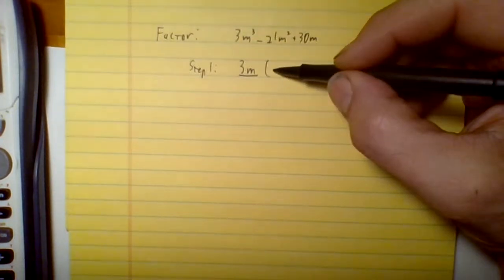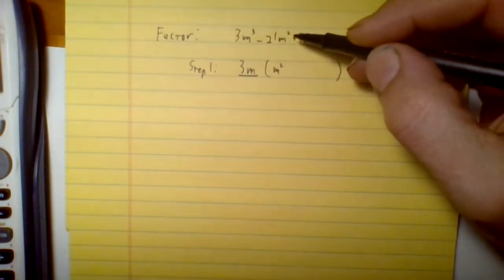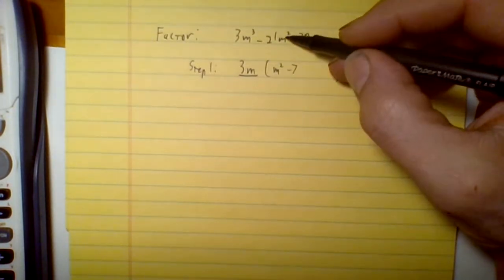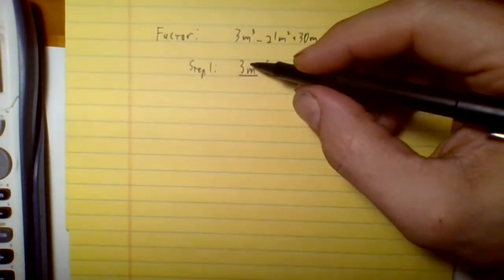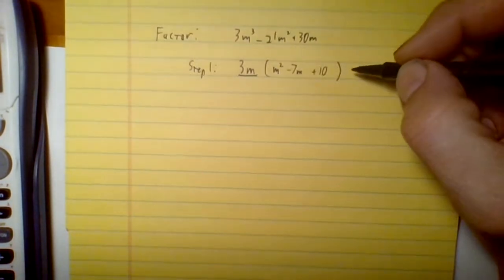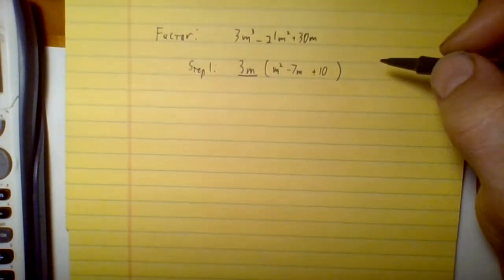So 3 divided by 3 is 1. M cubed divided by M is M squared. Negative 21 divided by 3 is negative 7. M squared divided by M leaves 1M. And then 30 divided by 3 is 10. M divided by M is 1. So I just have the number there.